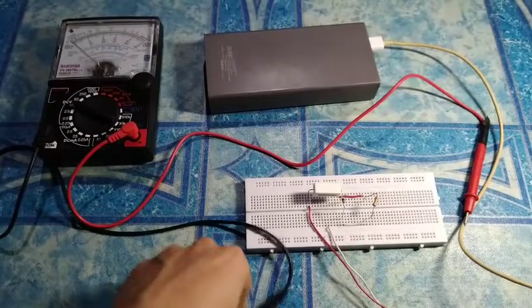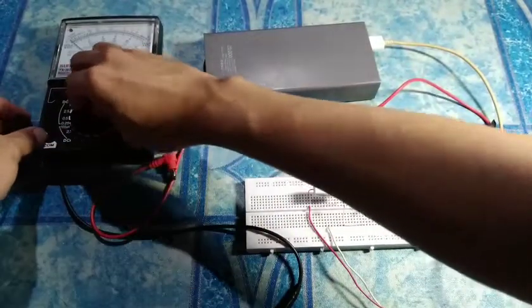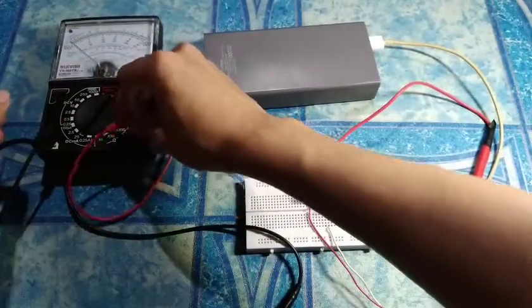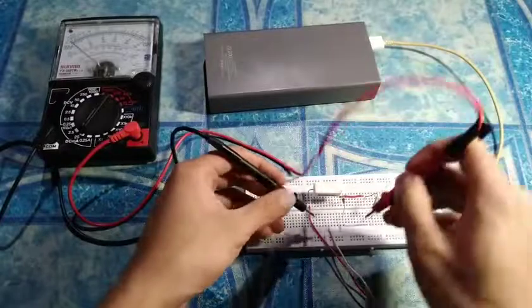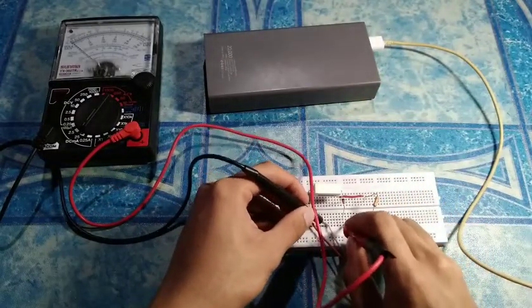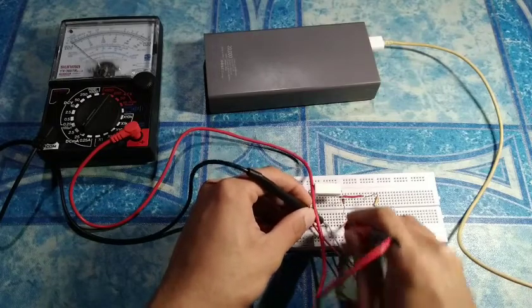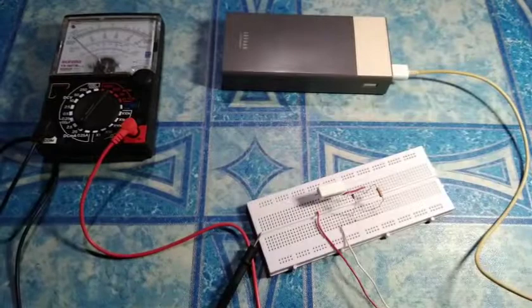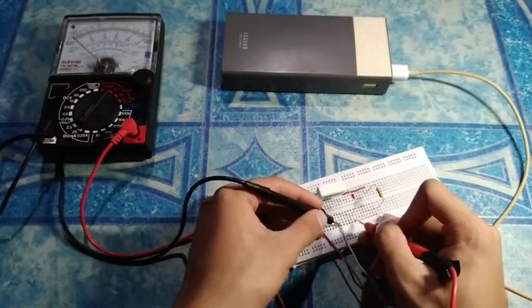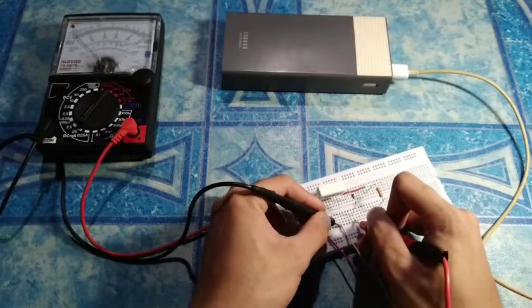And for the total current, I will go back to DCmA and set it to 25. Sorry for the interruption. The total current of the circuit is 1 milliampere.